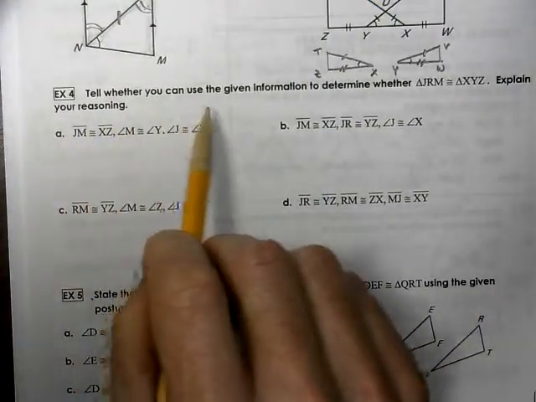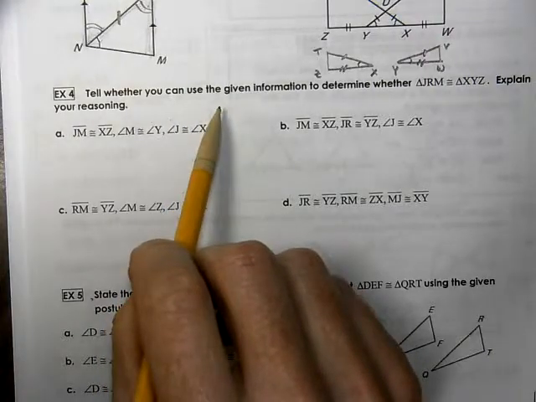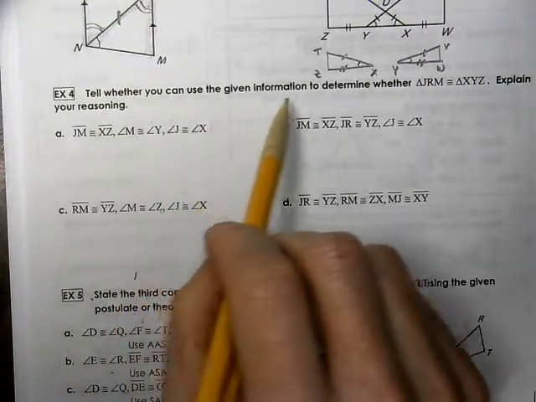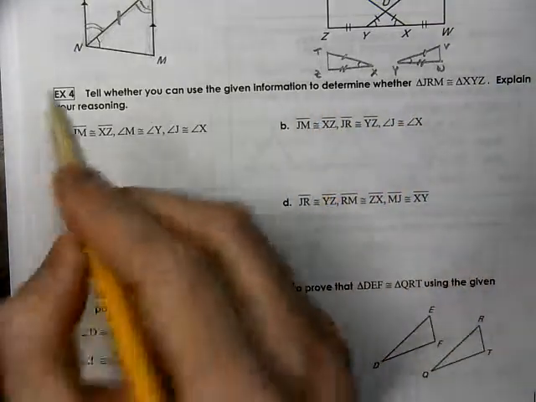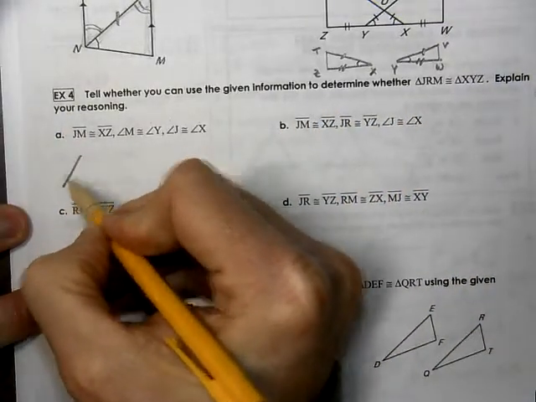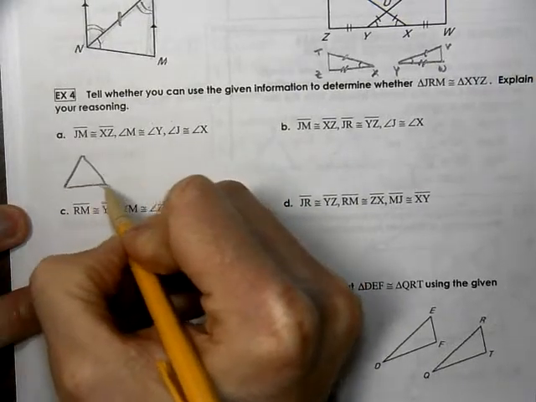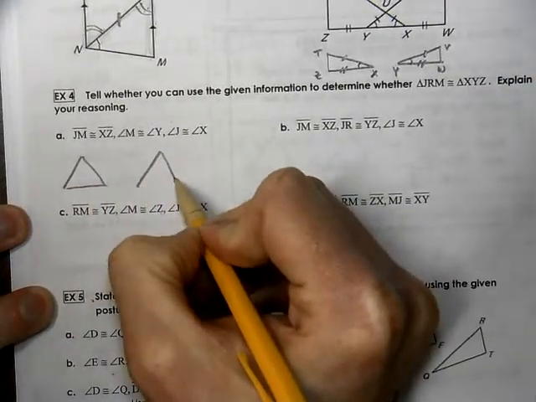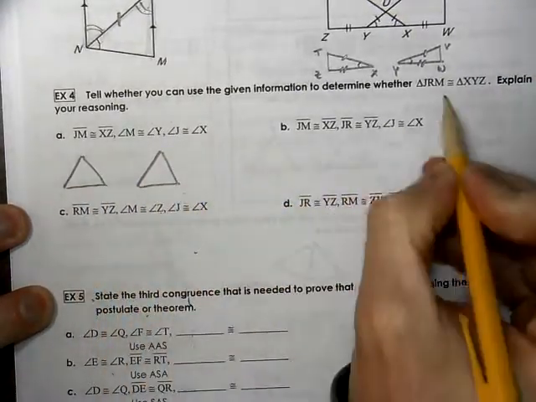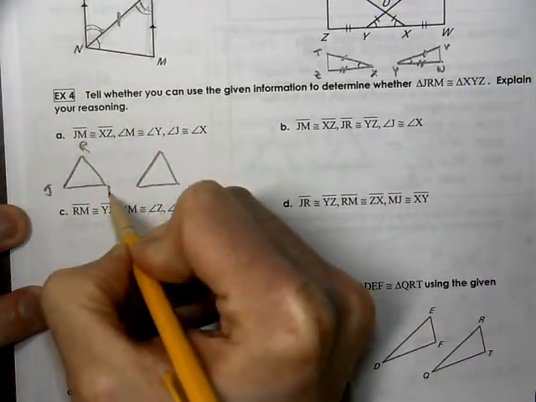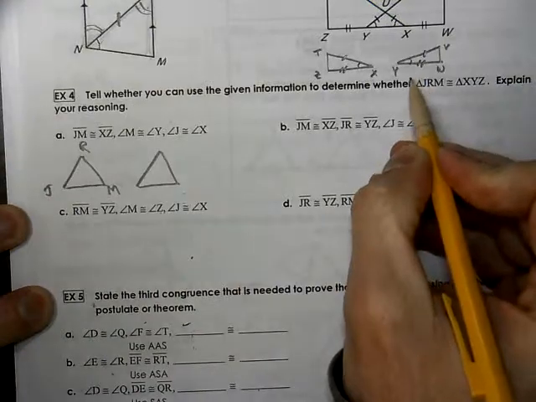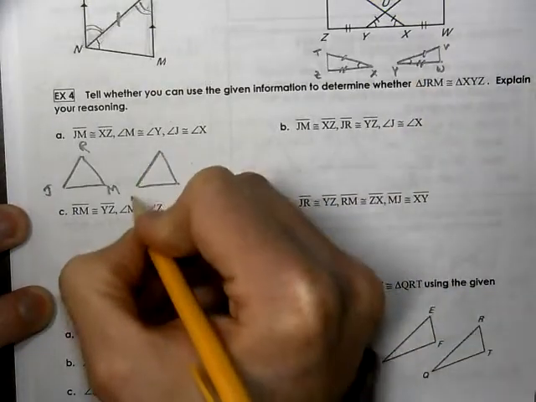We're going to tell whether you can use the given information to determine if these triangles are congruent. So I would suggest to start with your triangles, label them JRM, XYZ.